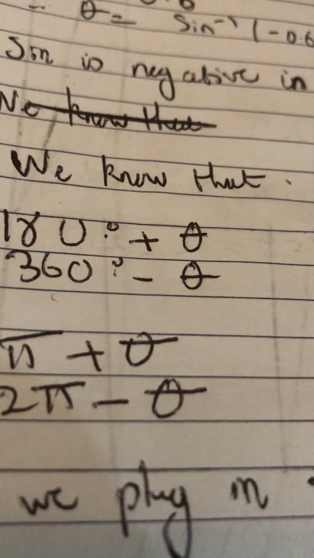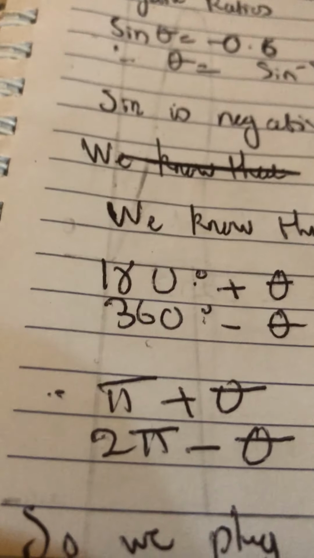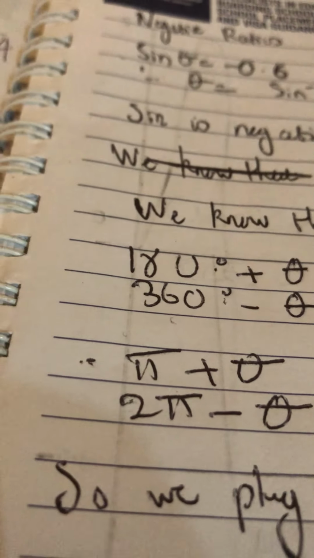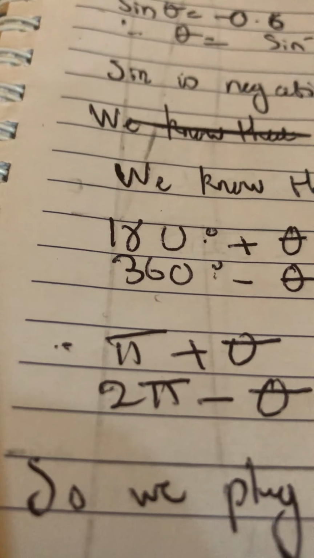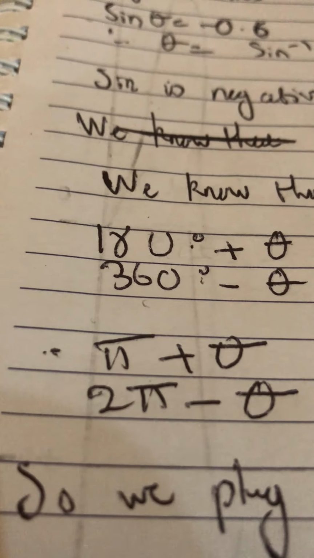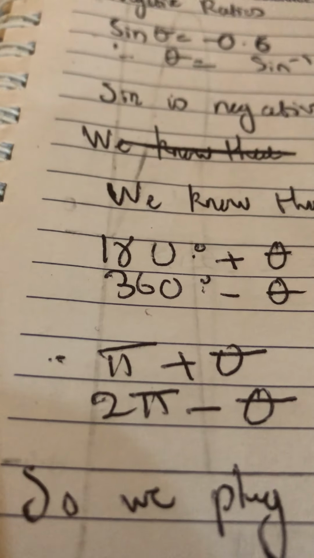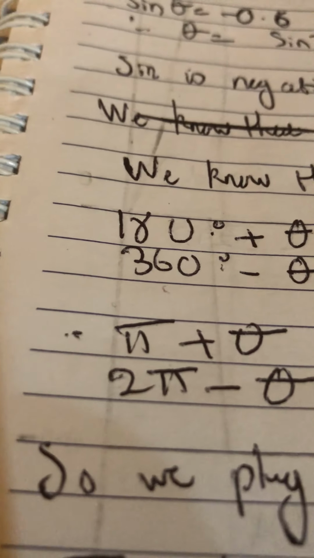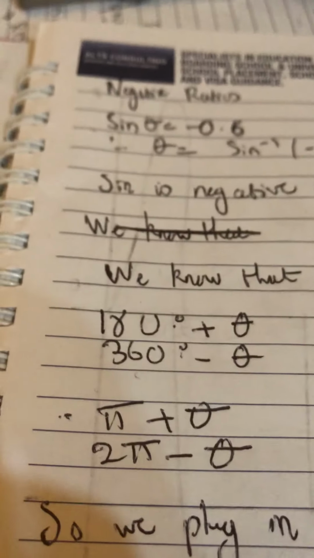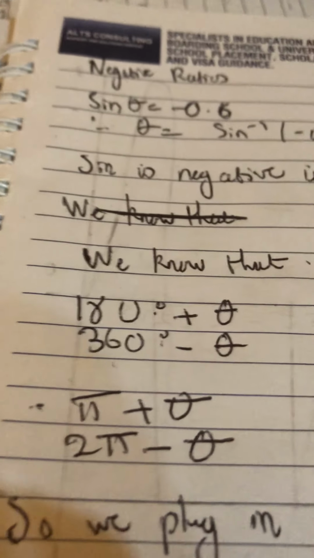So if we change those to radians, we know that's pi plus theta for quadrant 3 and 2 pi minus theta for quadrant 4. So in this case, it seems like it's not gonna work because the rules are switched, because the sine rule says it's supposed to be odd multiples of pi minus theta and even multiples of pi plus theta. So we see here that the rule is switched, but we're not finished yet.